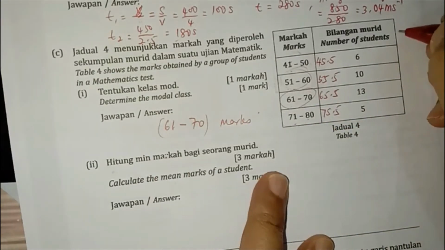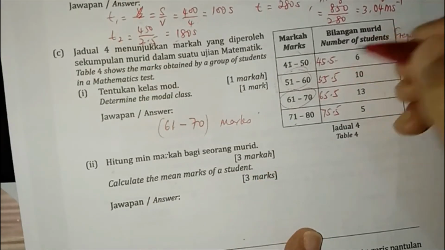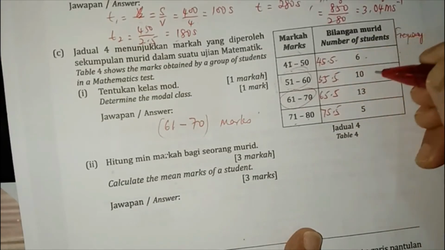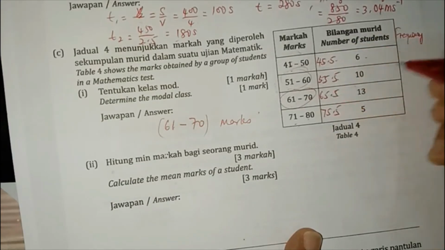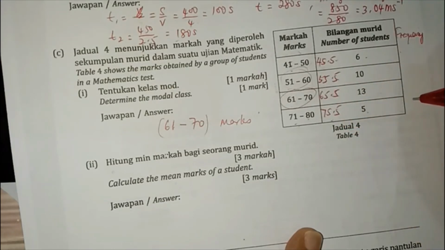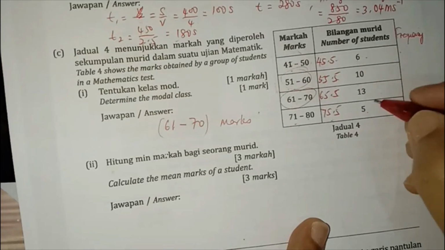Okay, now we want to find the frequency. Okay, so 45.5 times 6 equals to what? 55.5 times 10, 65.5 times 13, 75.5 times 5. Okay, so you get here the total of frequency, and then total up all the student.